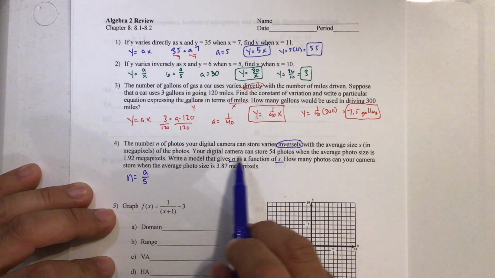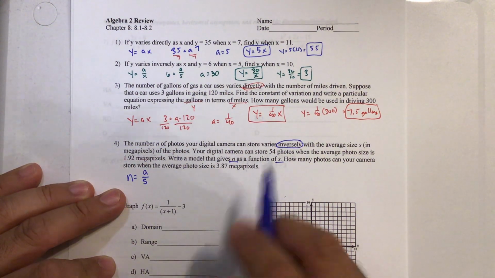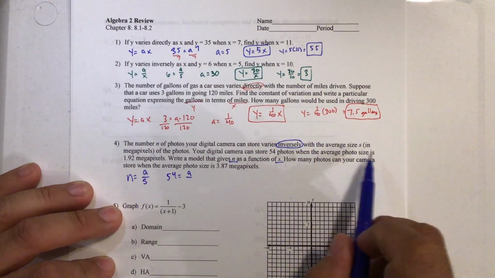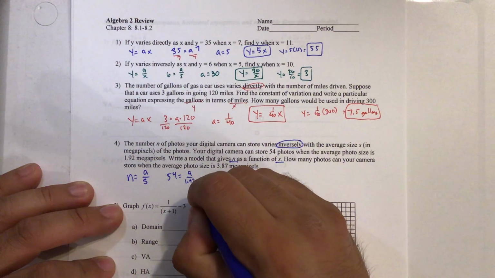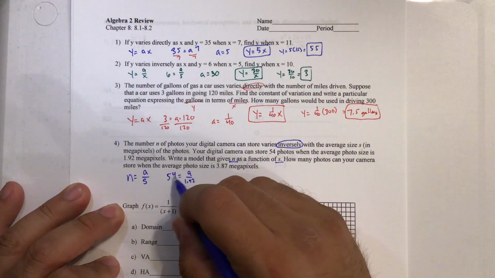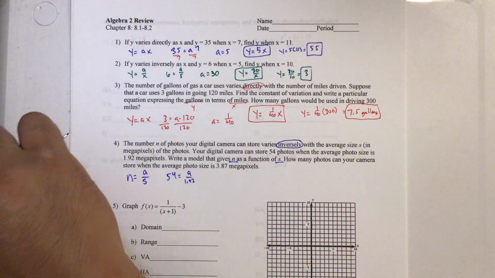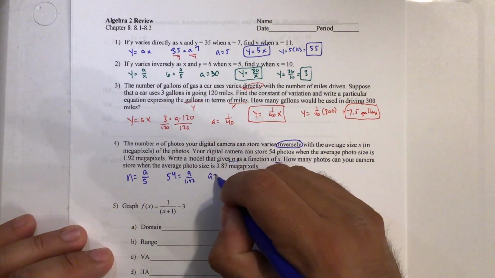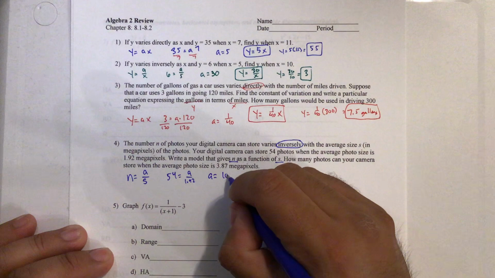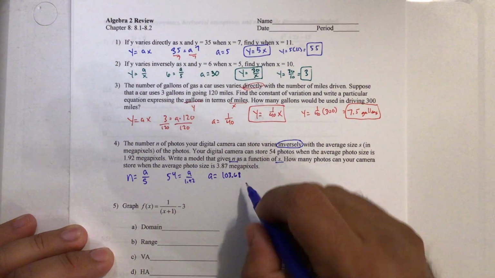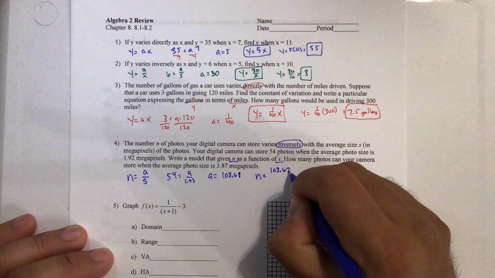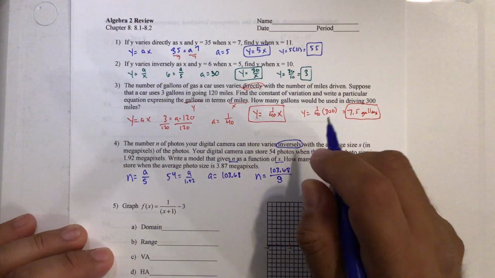All right, right now it says your digital camera can store 54 photos when the average photo size is 1.92 megapixels. So to figure this out, we're going to multiply 54 times 1.92. And I got a is equal to 103.68. So my particular equation is n equals 103.68 over s.